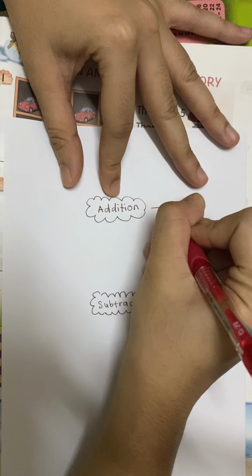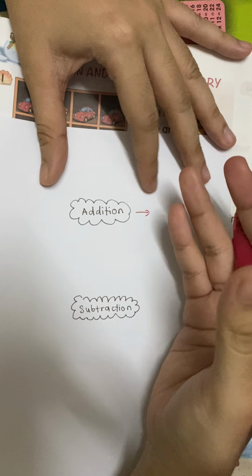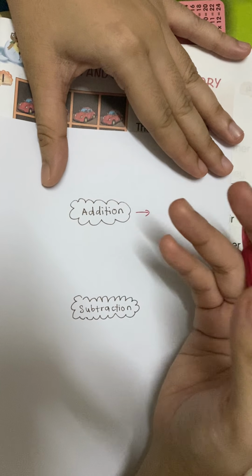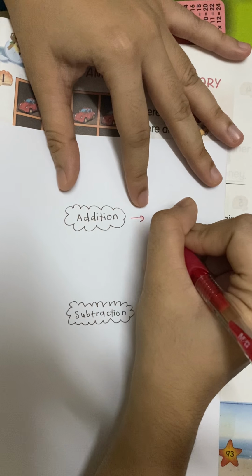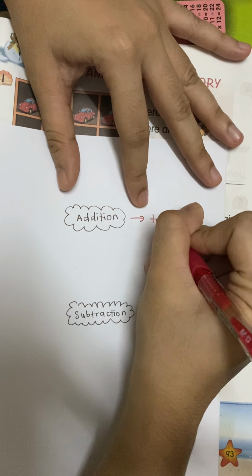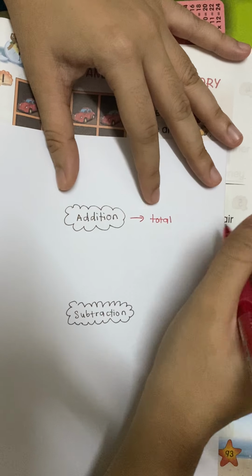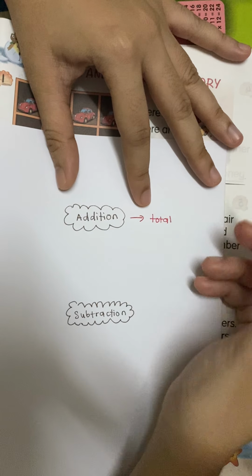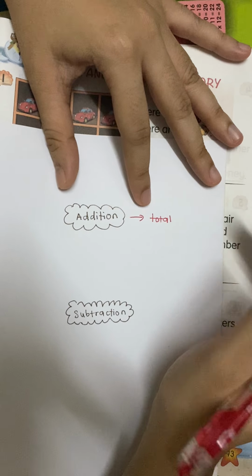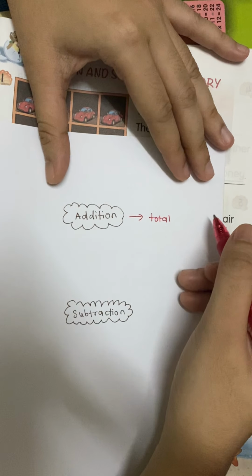How do we know that we need to add something? For example, the first one is total. When it says find the total of something, that means you need to add.